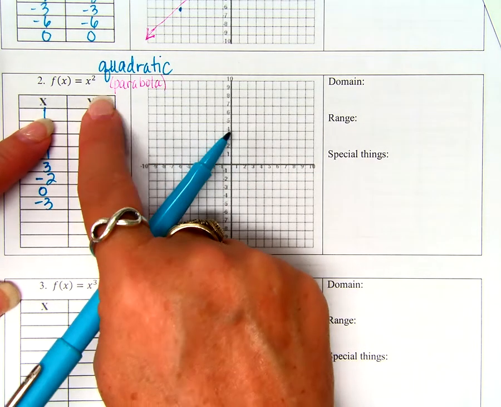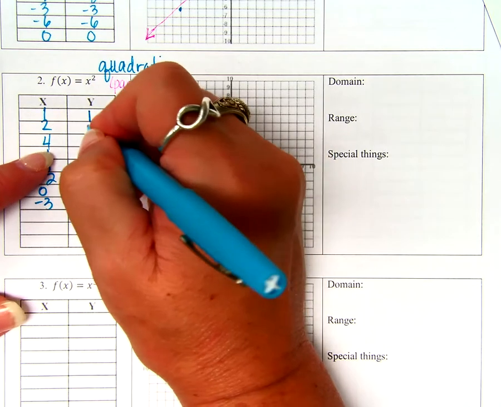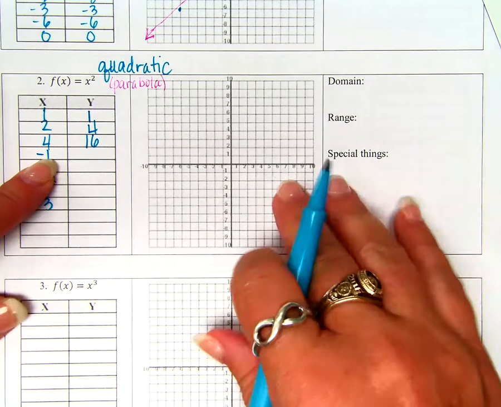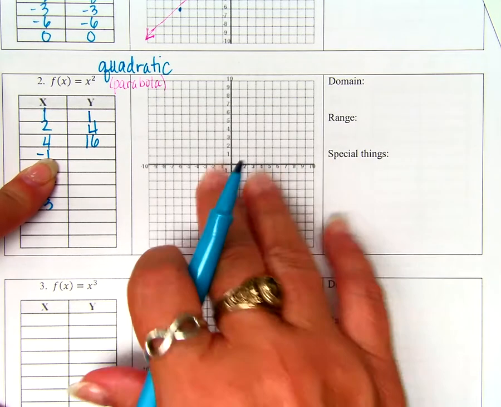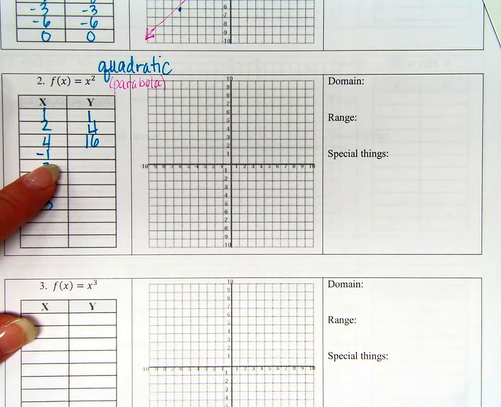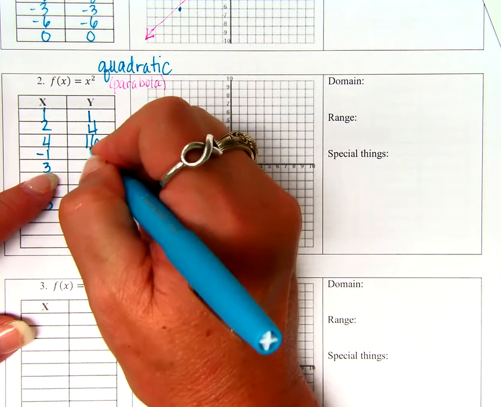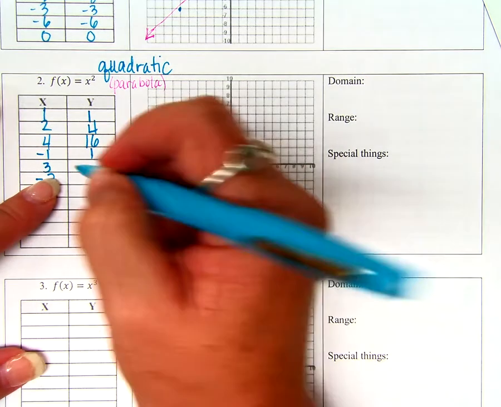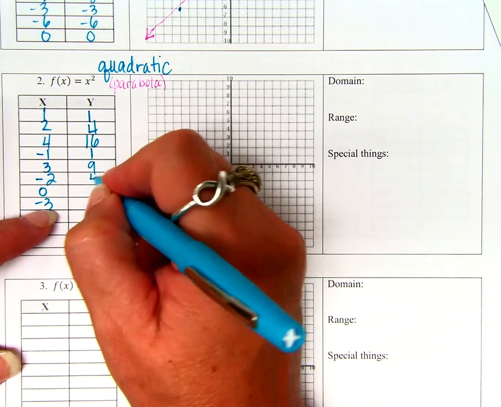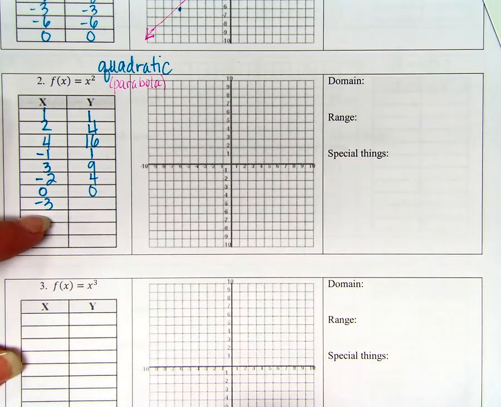So what's 1 squared? 1. What's 2 squared? 4. What's 4 squared? Remember we talked about that a minute ago. That's why we probably wouldn't choose it if we had a choice next time, because it's not something we can graph. What about -1 squared? What's -1 times -1? It's 1. What about 3? 9. What about -2? 4. 0? 0. What about -3? 9.